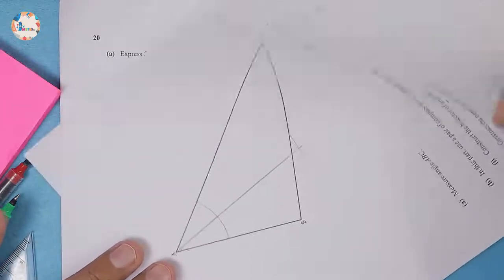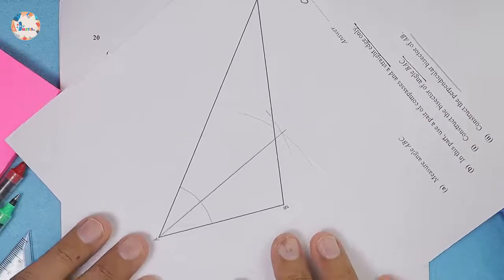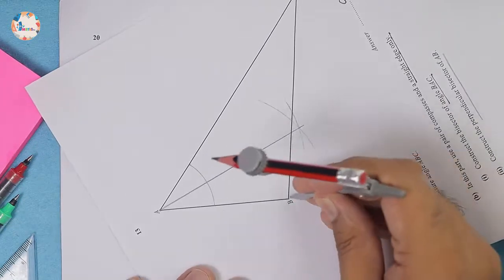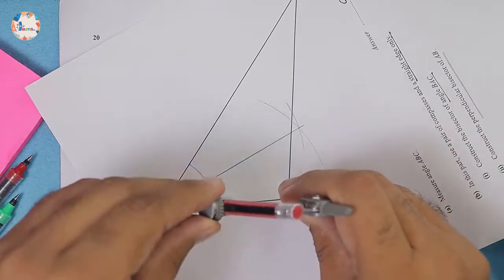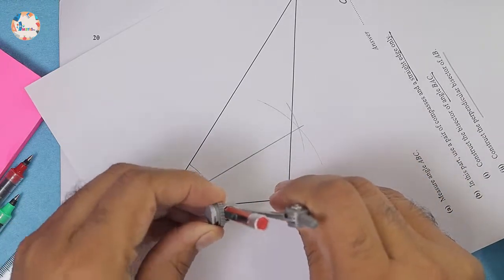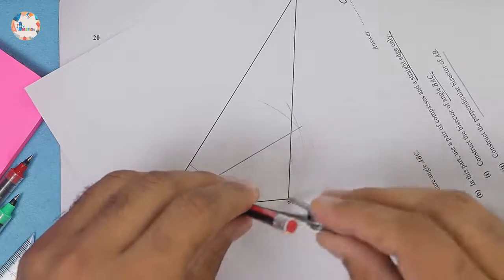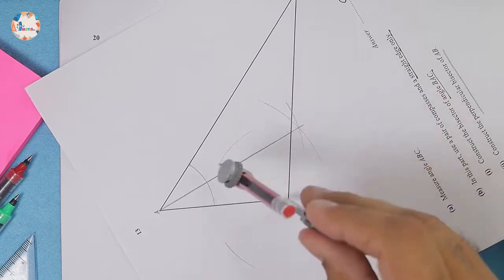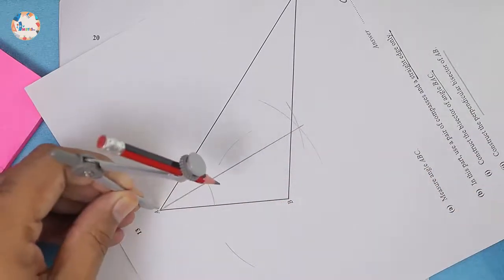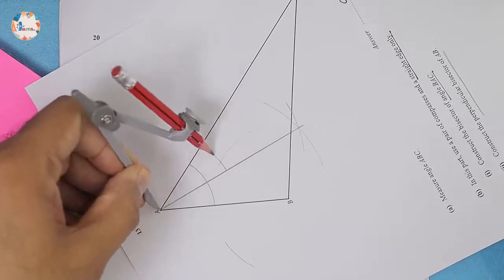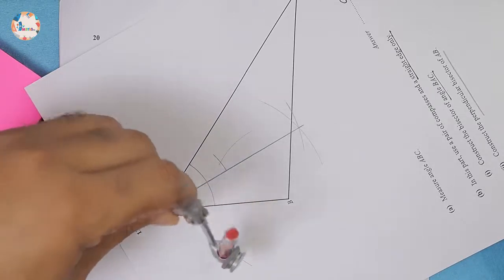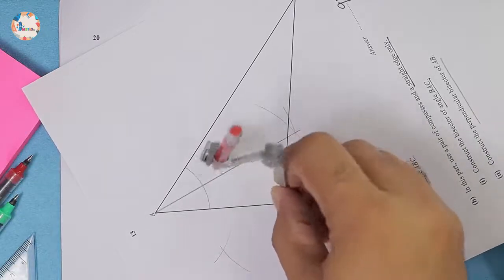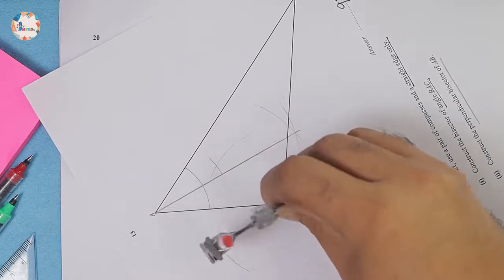AB bisector is required. So this is our AB, and we will take the compass again, and it should be more than half. So for example, up to this one, this is more than half. So we can make one arc above and one arc below, and the same size of the compass we'll be using, and one arc above and one arc below. I will extend the arcs from B again. This one I have extended so that you can check clearly.